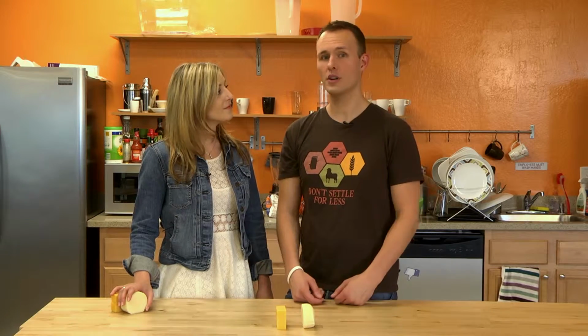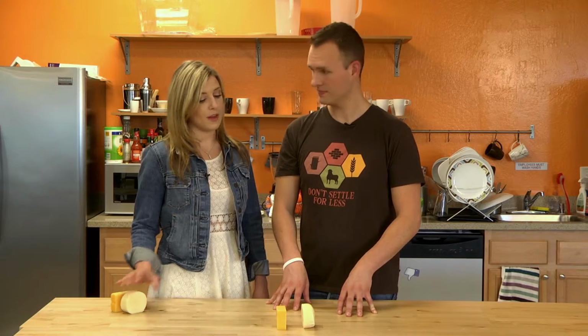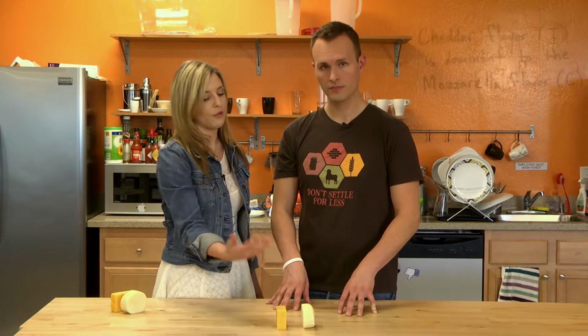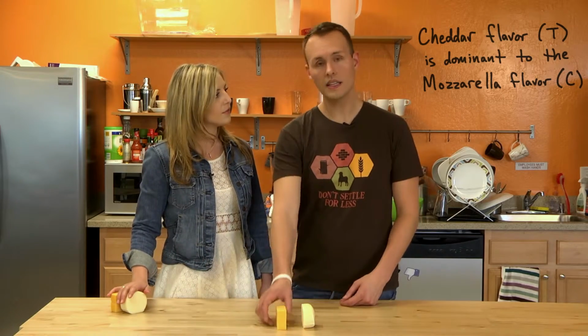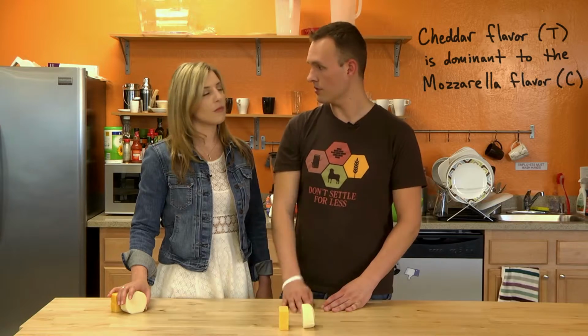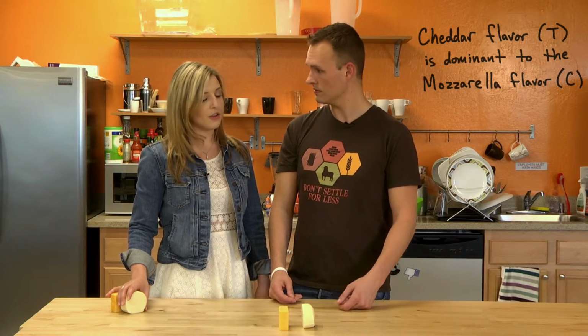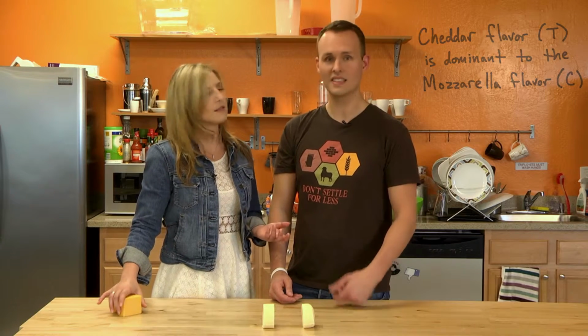So really the important question now is, in this heterozygous condition, which flavor are we going to taste? Well, I think you taste a cheddar flavor because that's going to overpower the mozzarella flavor because it's just a stronger flavor. Exactly. This allele is going to be dominant, and so this flavor is actually going to overpower the flavor of the mozzarella, which means that you're going to need two mozzarellas to be able to taste the flavor of the mozzarella, right? Exactly.